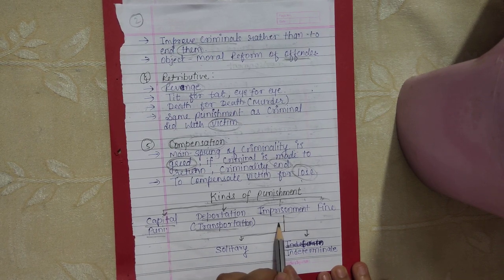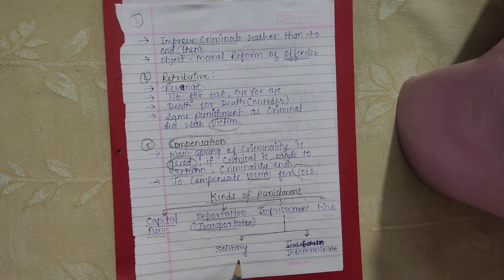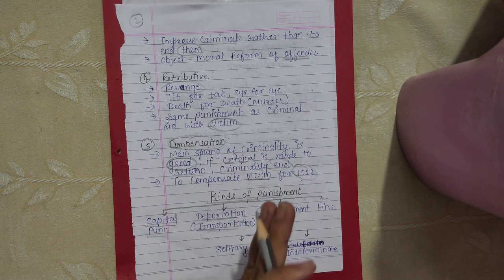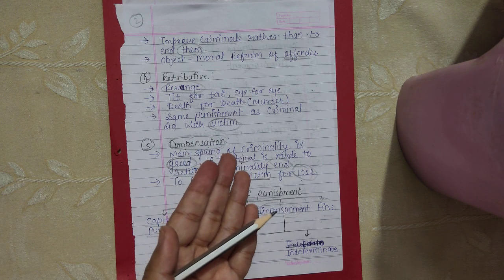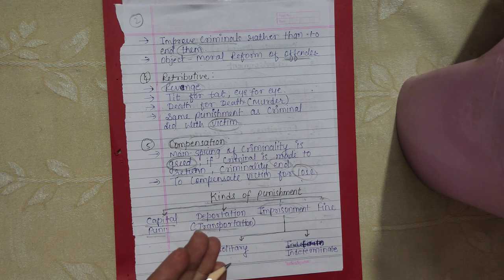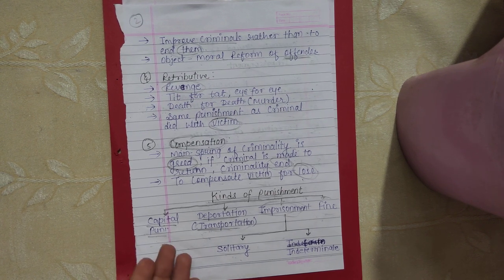Next, imprisonment. Imprisonment means confinement. There are two types of imprisonment: solitary confinement and indeterminate imprisonment. Solitary confinement is the hardest form of confinement. In this, punishment seeks to fully exploit the sociable nature of man, and by denying him the society of his fellow beings, it tries to inflict pain on him. And this punishment is given in severe offences.